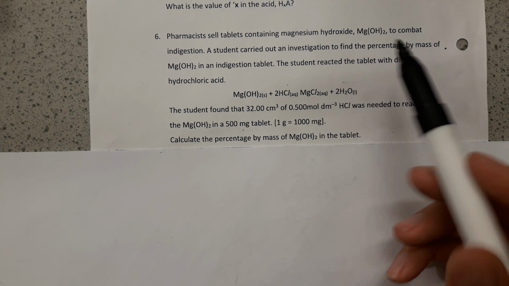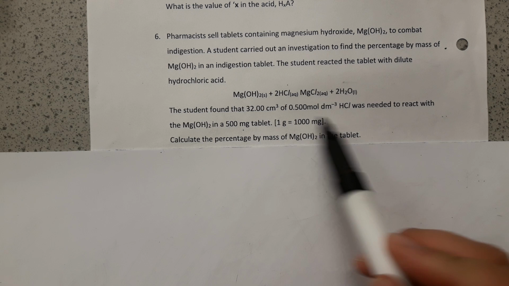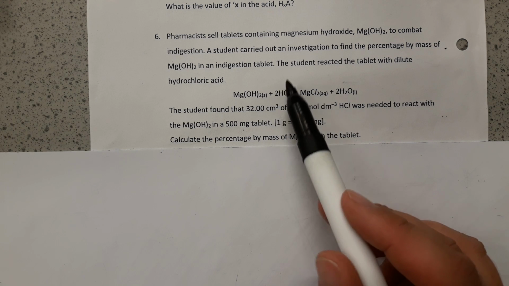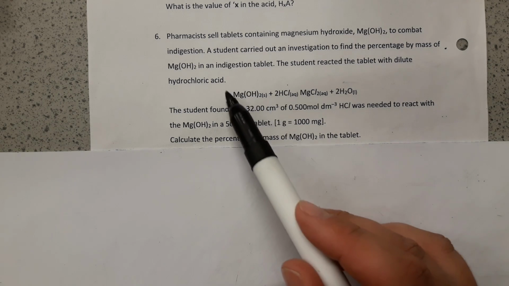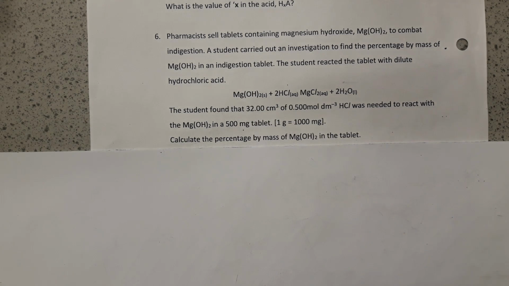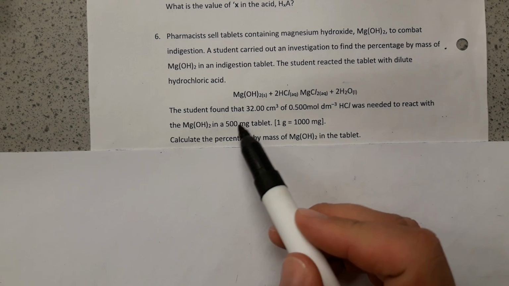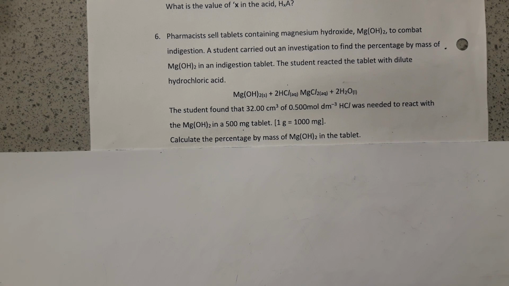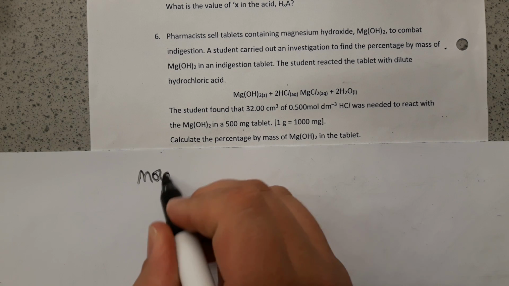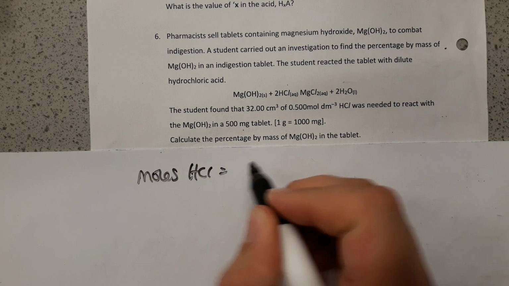So let's start with what we can do. We've got a volume and a concentration for the HCl, so I can calculate a number of moles for the HCl. I can use a ratio to give me my number of moles of hydroxide, and from the moles I can calculate a mass, and therefore work out the percentage by mass using the 500 milligrams there for the total mass of the tablet.